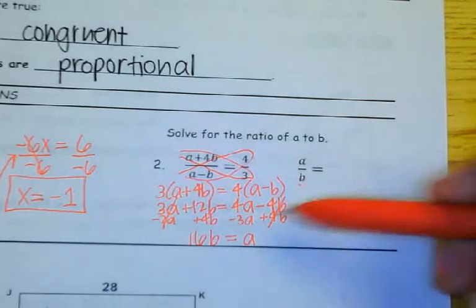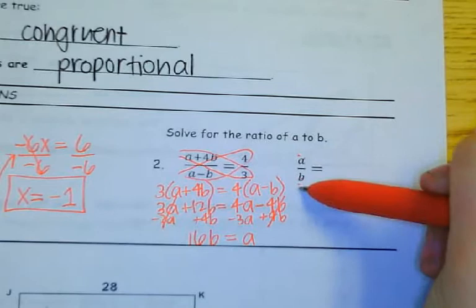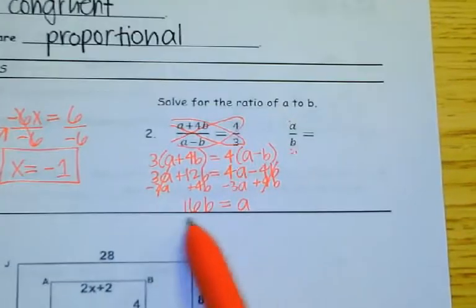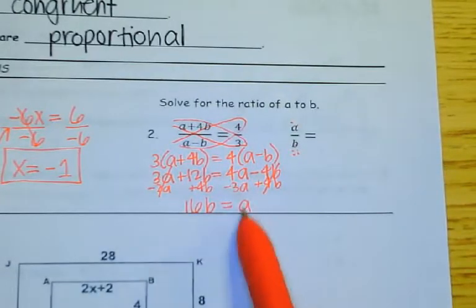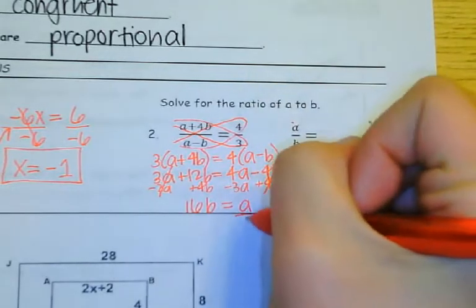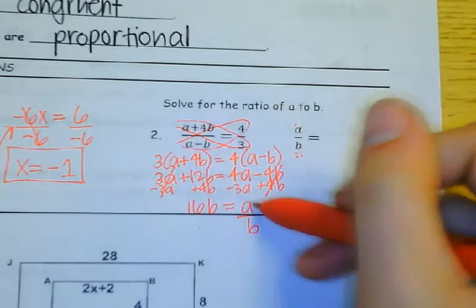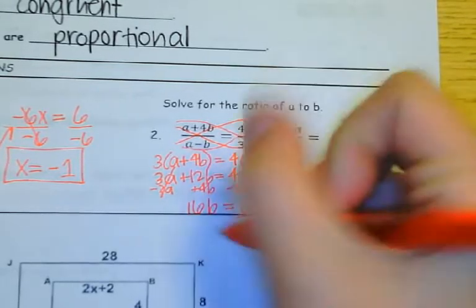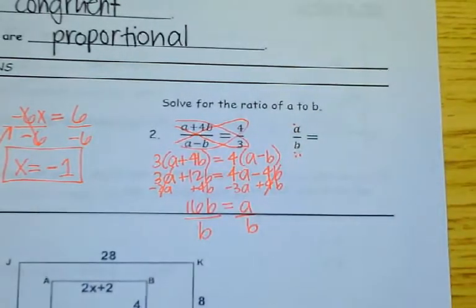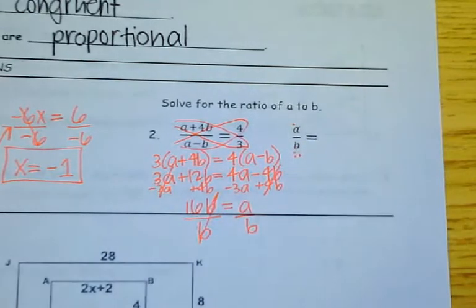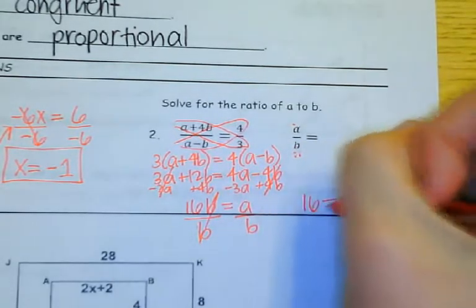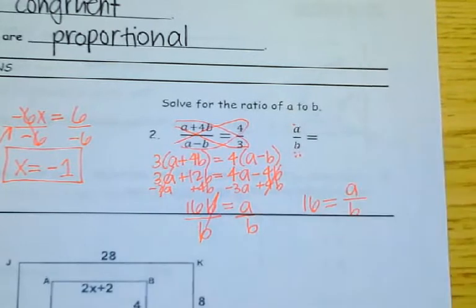But remember, we're wanting A to B, so we want A over B. If we can rearrange this to have A over B on one side, well, we want to divide by B. That's what we're looking for. But I can't just divide by B on this side and then pretend it's fine here. So I also have to divide by B there. My B's cancel. Now I'm just left with 16 equals A over B.